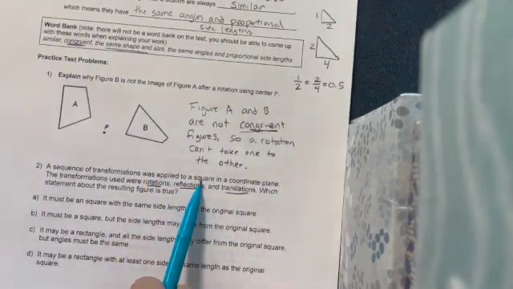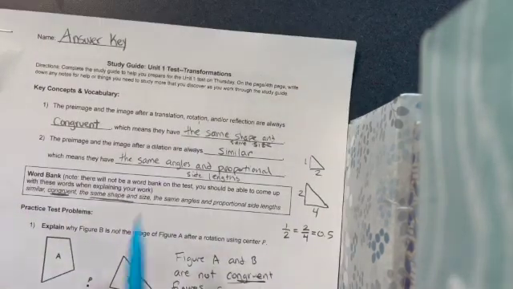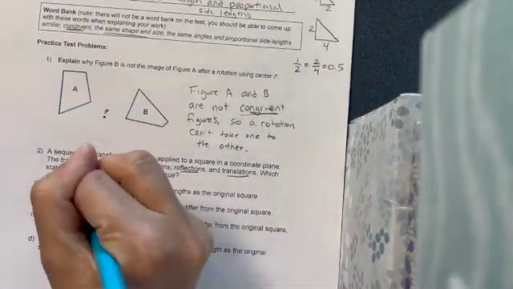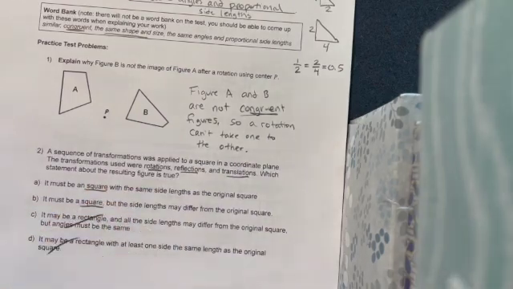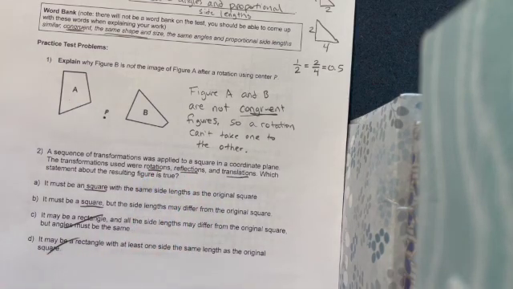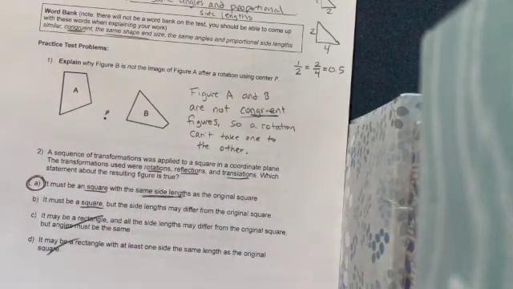So the original square and the resulting image have to be congruent, which means they have to have the same shape and the same size. So if the original one is a square, it has to be a square. It can't be a rectangle, it has to stay a square. And it has to be the same size too, since we're not dilating, we're just rotating, reflecting, or translating. So we have to have the same side lengths as well. So A is the right answer here.